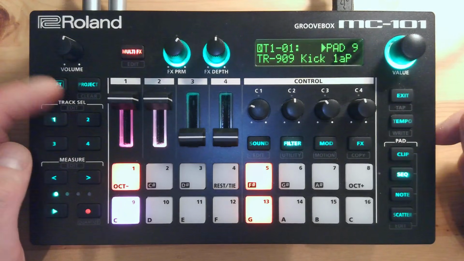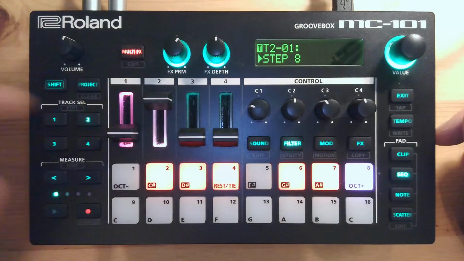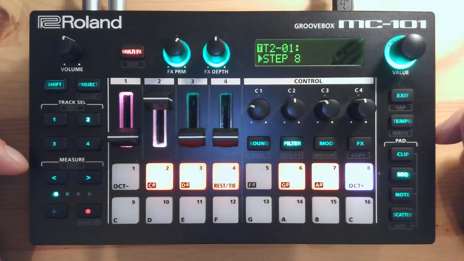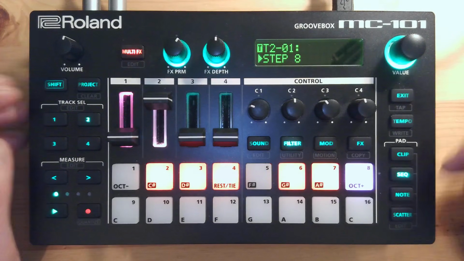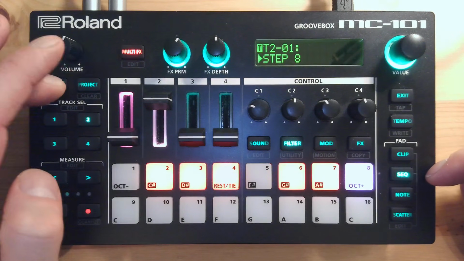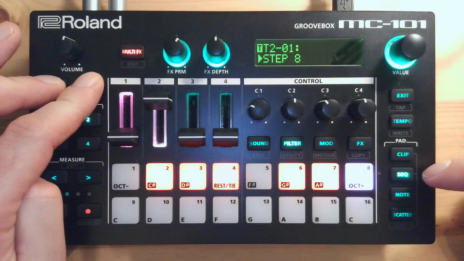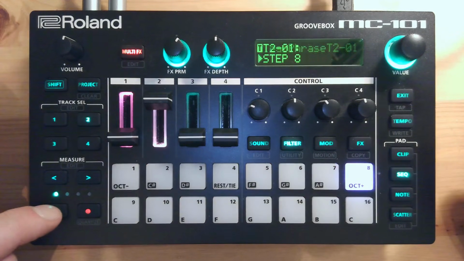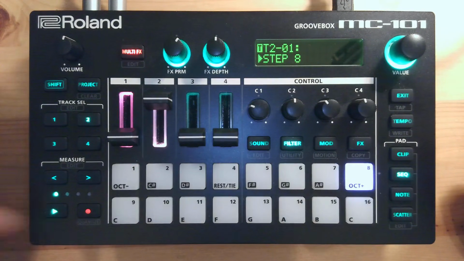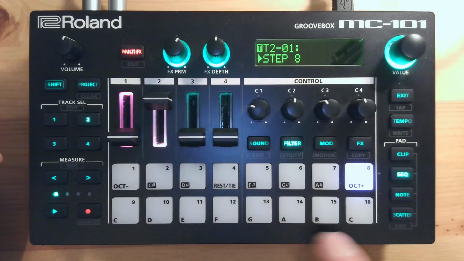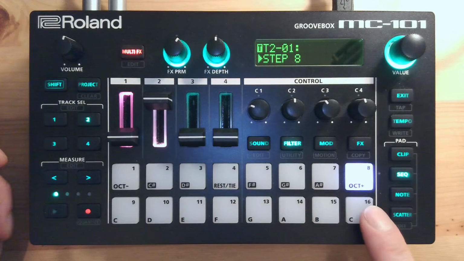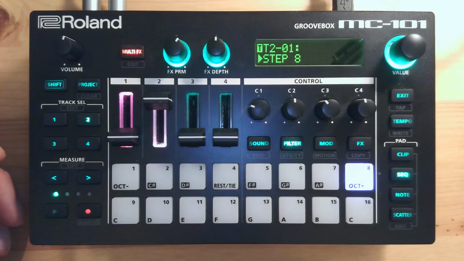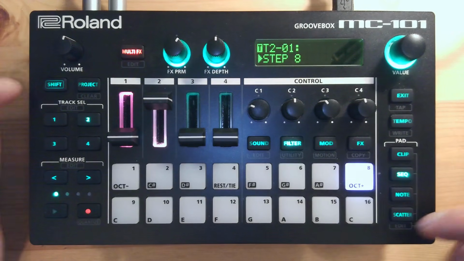Okay, so if I go to my second track on there, I'm going to turn my drums down. I'm going to press Shift, Project, and I'm going to clear that sequence, that bassline sequence. Now we shouldn't hear anything. Okay, excellent. So I've got a 1 bar measure there, all 16 steps. I just want a half a bar measure, so 2 beat measure.